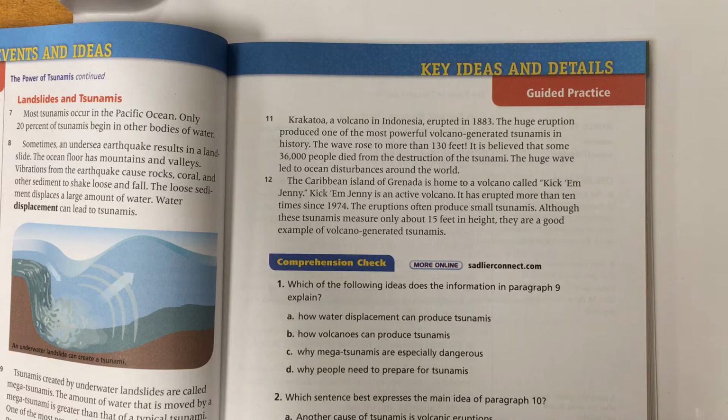The Caribbean island of Grenada is home to a volcano called Kikumjeni. Kikumjeni is an active volcano. It has erupted more than 10 times since 1974. The eruptions often produce small tsunamis. Although these tsunamis measure only about 15 feet in height, they are a good example of volcano-generated tsunamis.